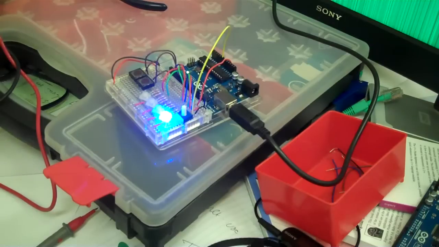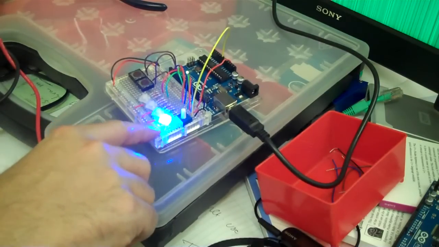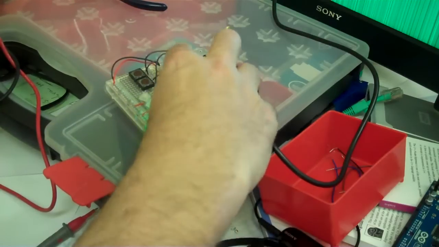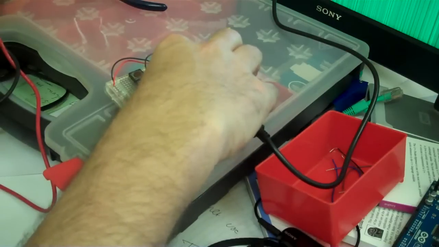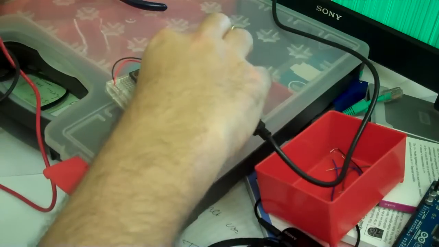What I've got here is a software stack implemented on the Arduino with outputs to the LEDs. The one that's lit up at the moment is basically showing the input value. If I change the variable resistor here, it goes from blue to green to yellow to red, so it's chopping it into 4 quadrants basically.